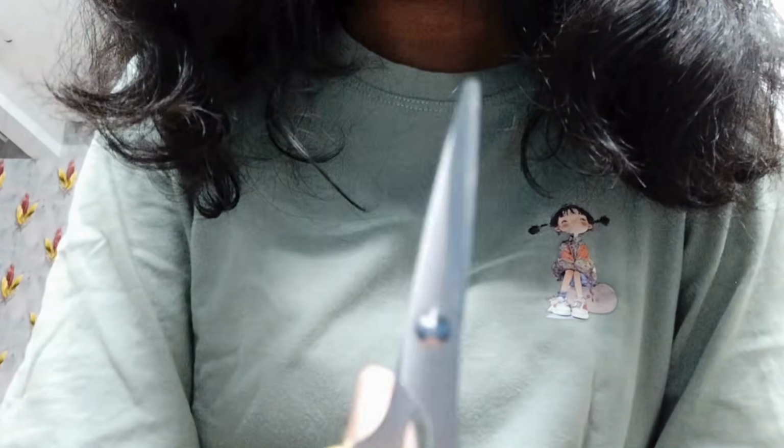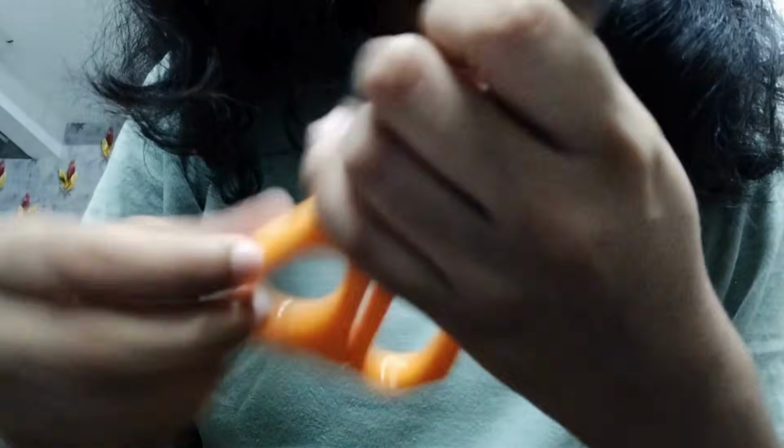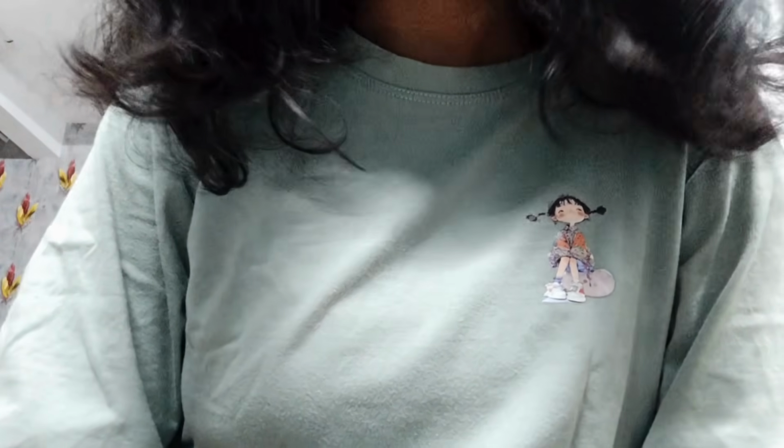Now listen to the sound of this very closely. This sounds like this, and the big scissor you have already heard. You have to tell me which scissor I am using by listening to the sound. Okay, you ready? Which scissor was it, big or small?